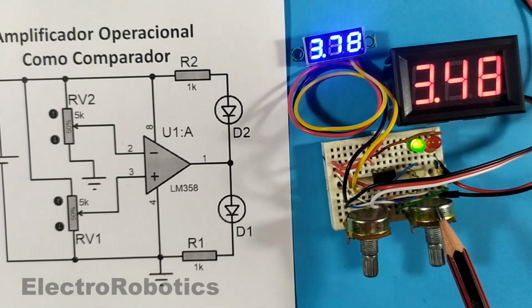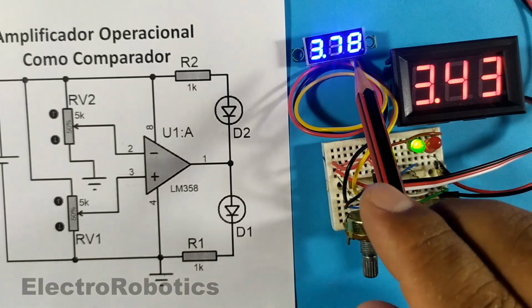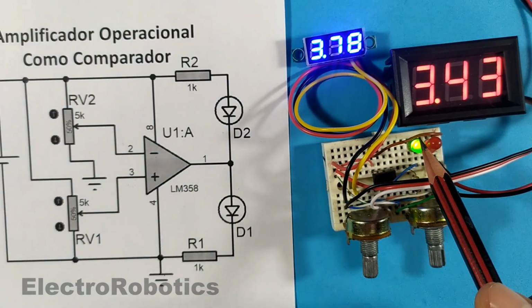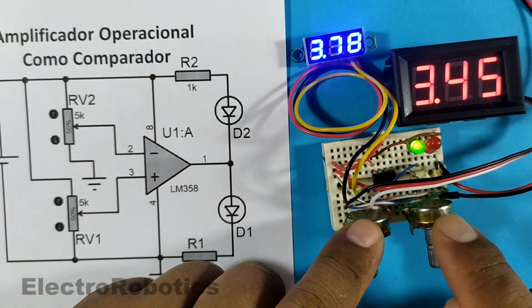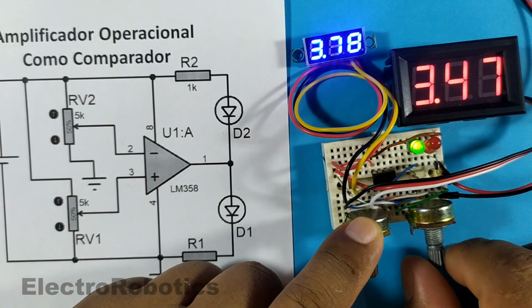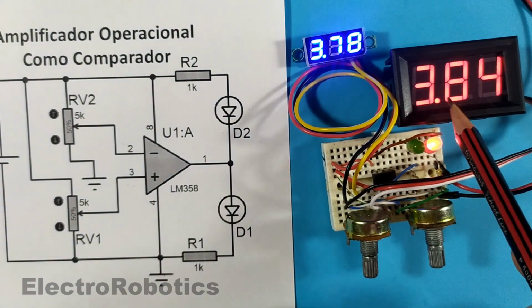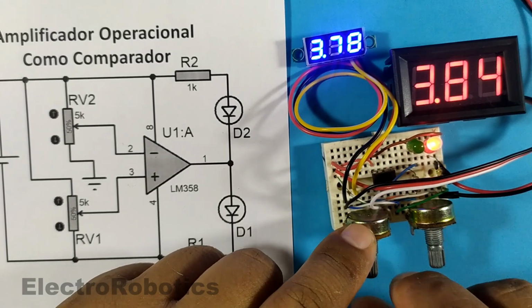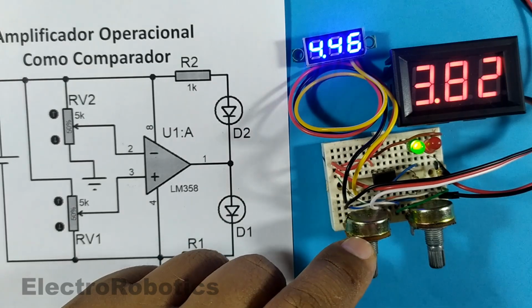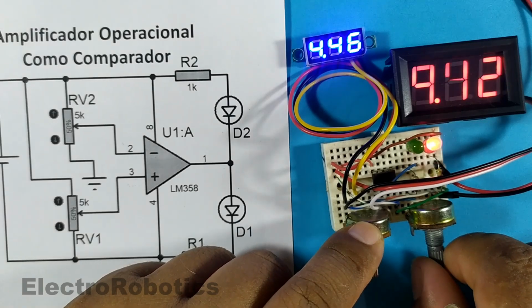This potentiometer has 3.43 and this other one has 3.8 volts. Therefore, the blue voltmeter LED would be the green one. So it lights up. However, if I increase the voltage of this potentiometer or the red voltmeter, for example, there, the red one turns on because it has 3.8, which is greater than 3.7. If I increase the other one, the green one turns on. If I increase the other one, and so on.